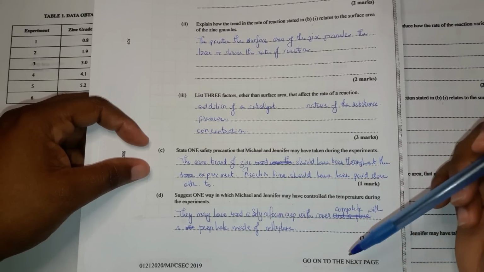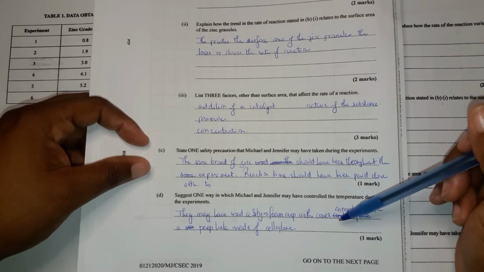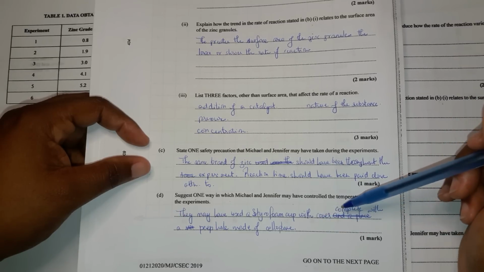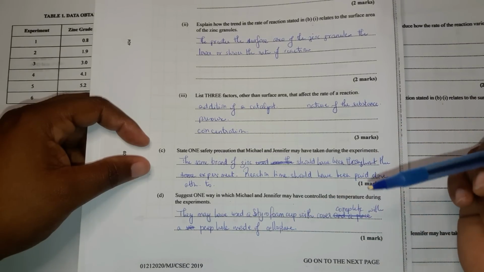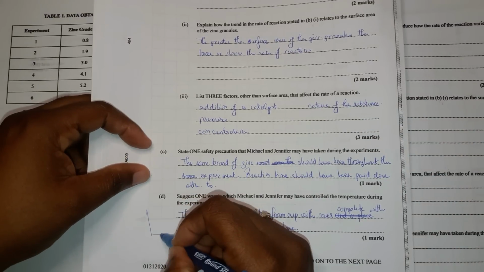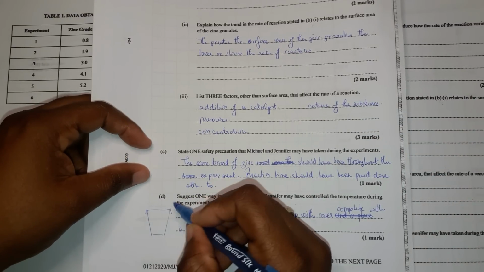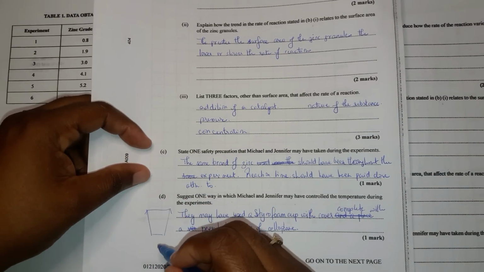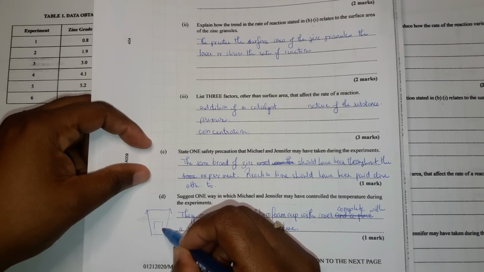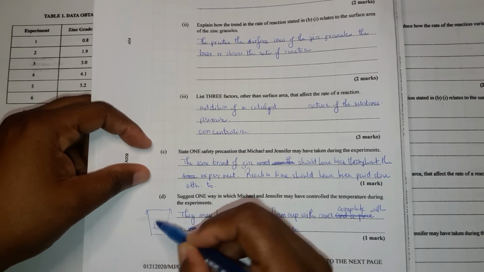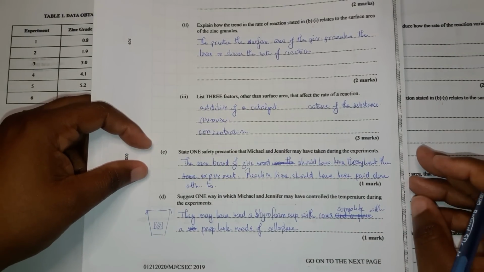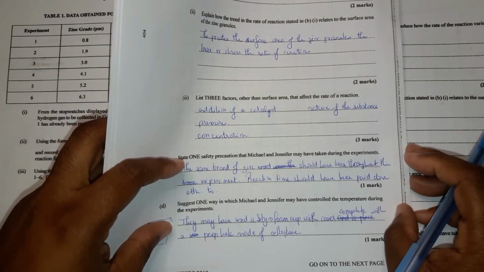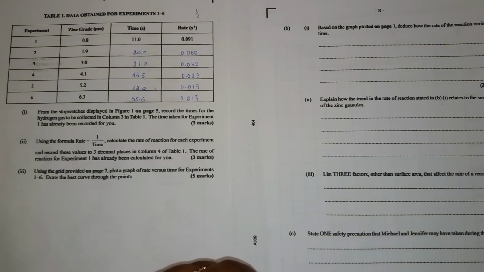So they may have used a styrofoam cup with a styrofoam cover complete with a peephole made of cellophane, right? So we have a styrofoam cup with a styrofoam cover, and then maybe a small peephole with cellophane so they could see what's inside. It could be on the side, could be on top, something like that. They could have done it like that. All right, so that's that for those questions.